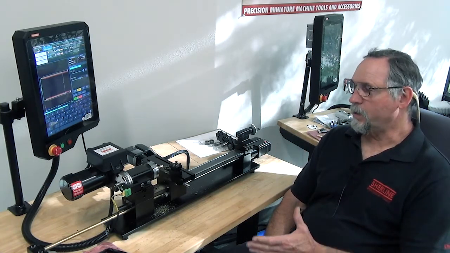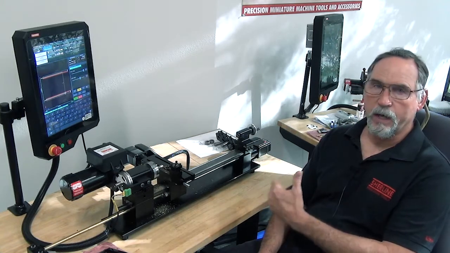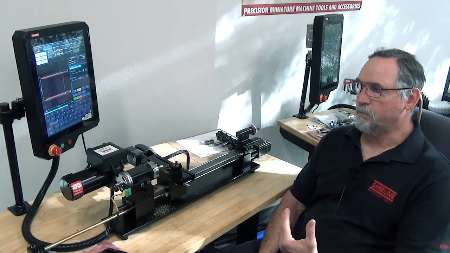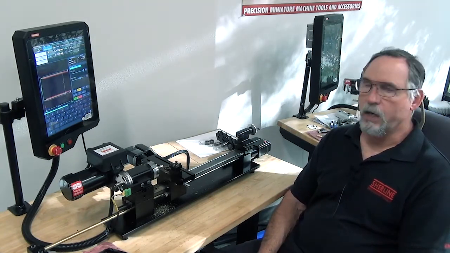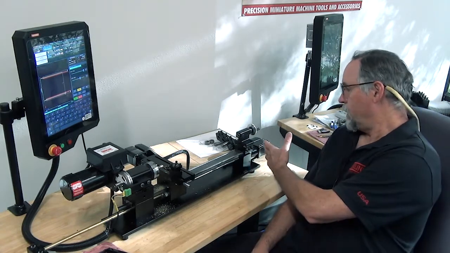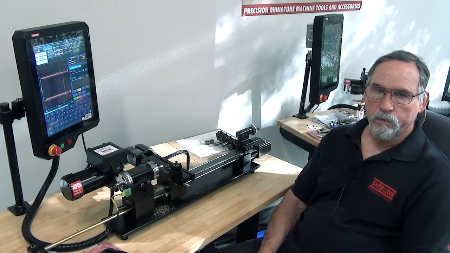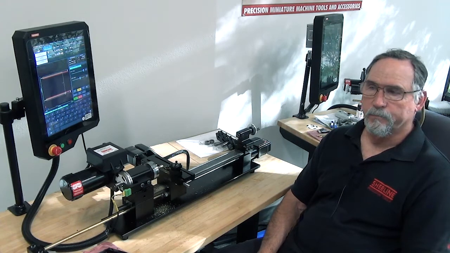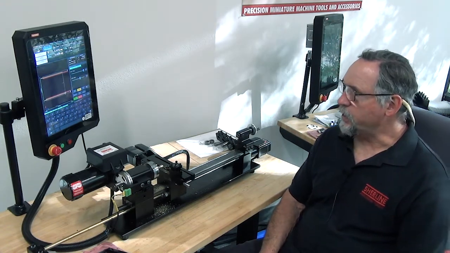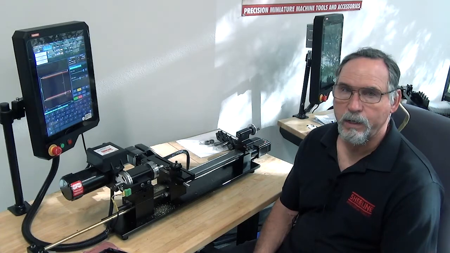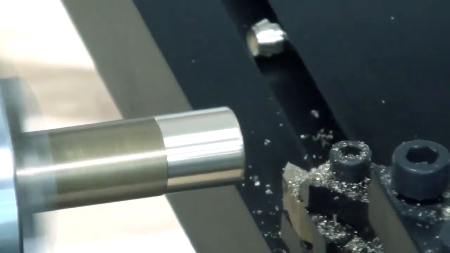So this is to show you what you can actually cut at as far as feeds and speeds, and an explanation of how you can calculate out whether you're going to max out your feed rate on your stepper motor or not. So I'm going to change it in the program, and then we'll cut this thread and you can check it out.